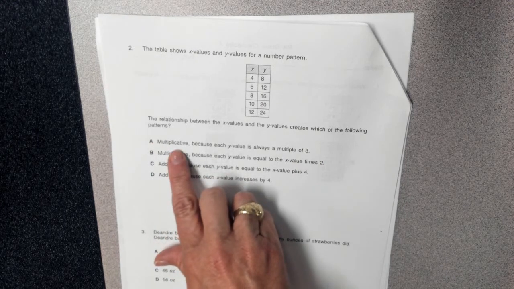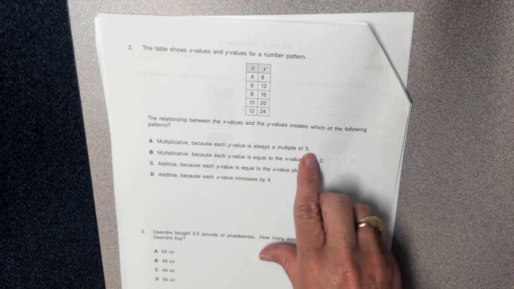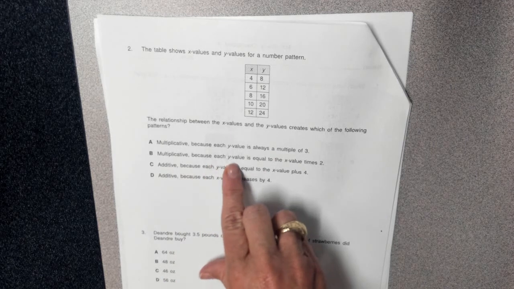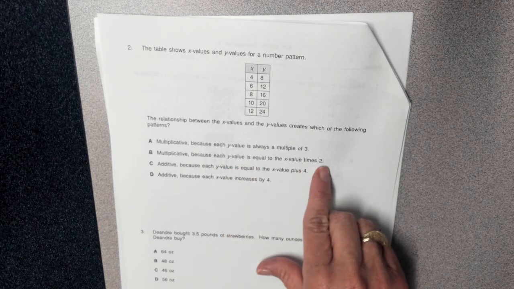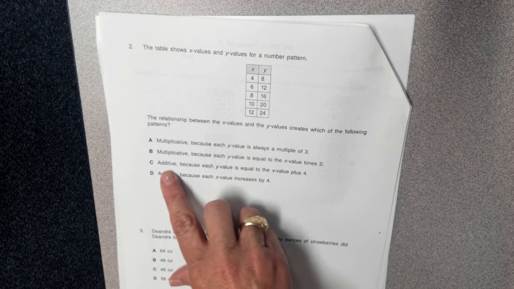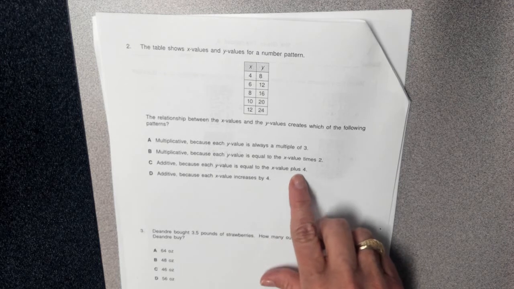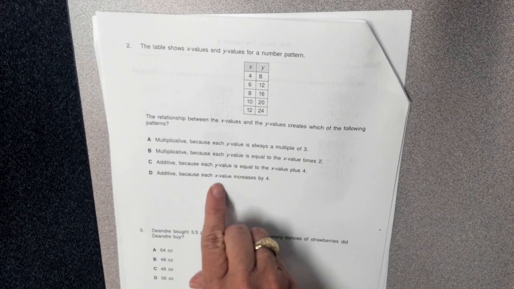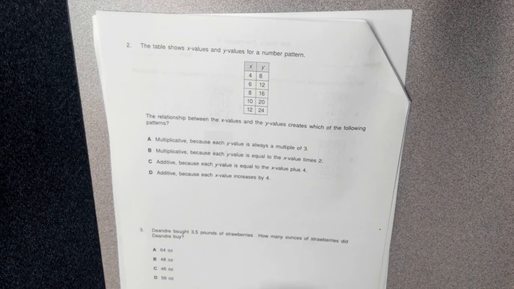A, multiplicative, because each y value is always a multiple of 3. B, multiplicative, because each y value is equal to the x value times 2. C, additive, because each y value is equal to the x value plus 4. D, additive, because each x value increases by 4. Pause the video and record your thinking.